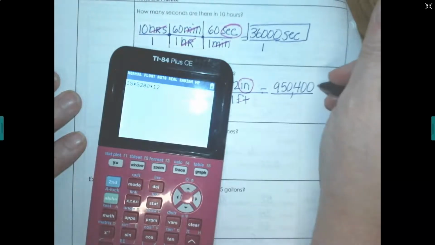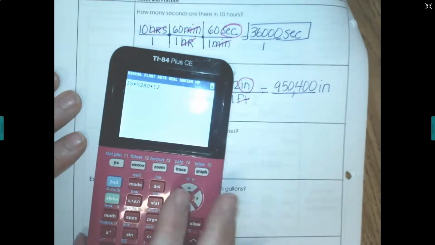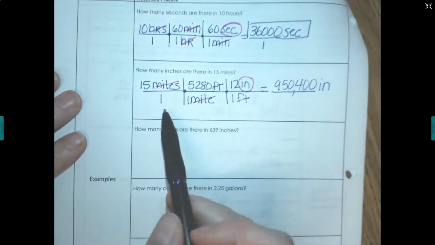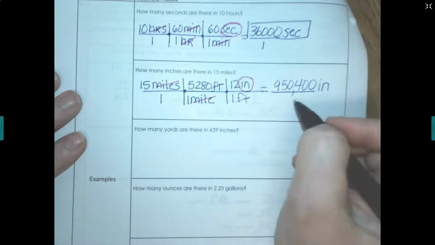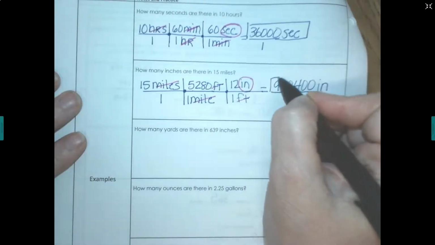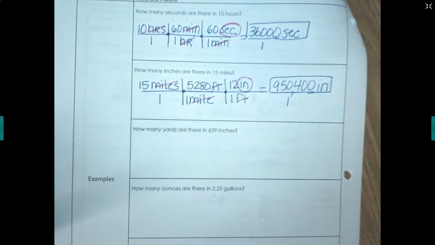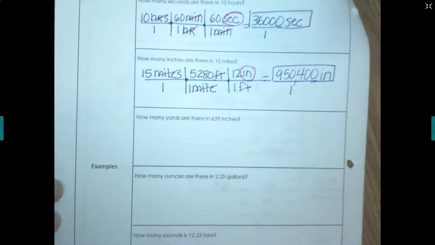And remember, that's inches because that was the last unit. We didn't convert out of inches. And then take a look at the bottom, the denominator. 1 times 1 times 1 is just 1. So in this case, it didn't make a difference. So really, all we really need is this top part. Okay, so 15 miles is 950,400 inches.